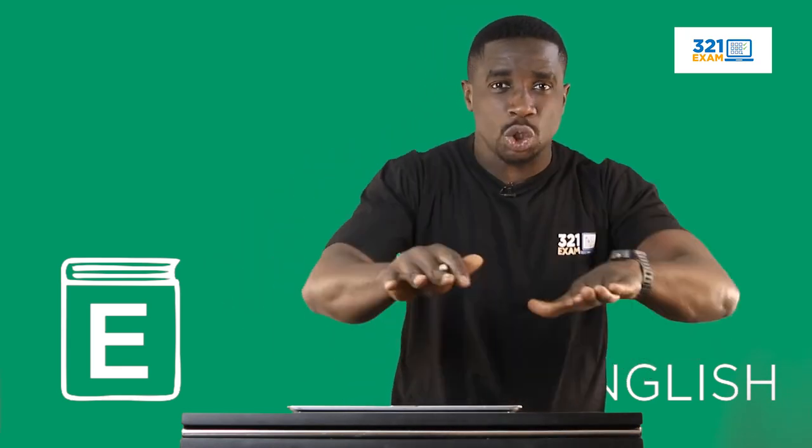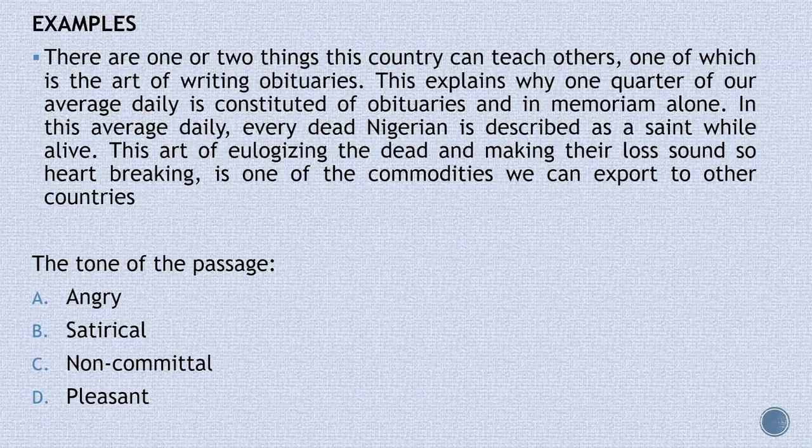Such a tone naturally will have what they call a satirical tone. Now let's take a good example. There are one or two things this country can teach others, one of which is the act of writing obituaries. This explains why 1/4 of our average daily is constituted of obituaries and in memoriam alone.